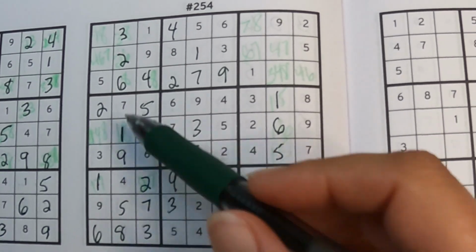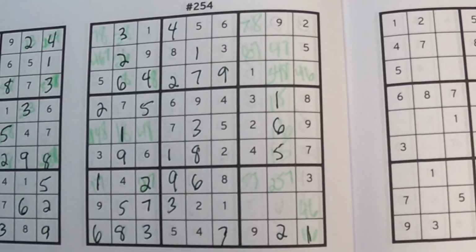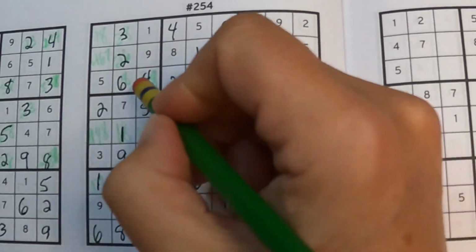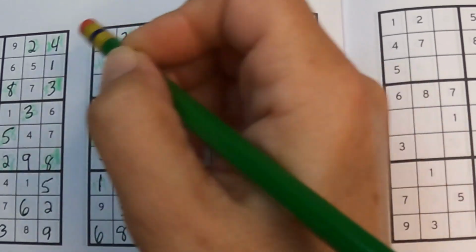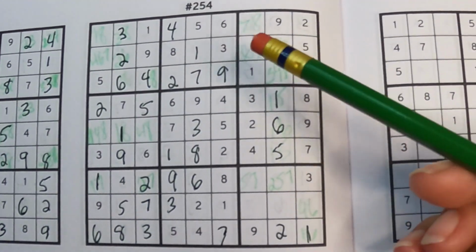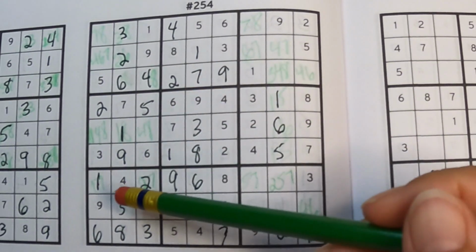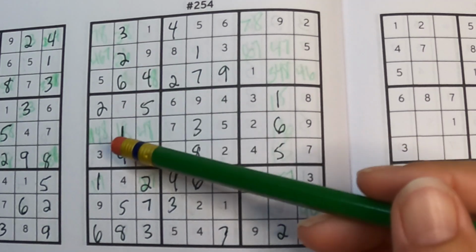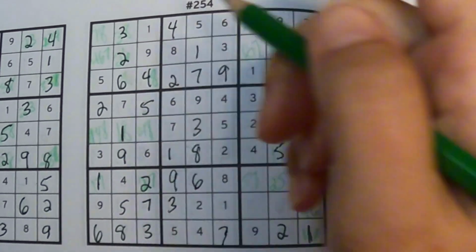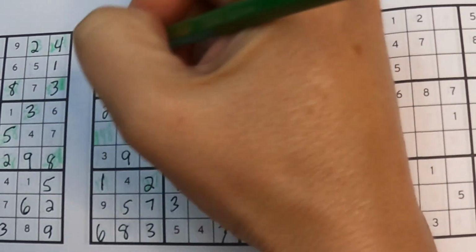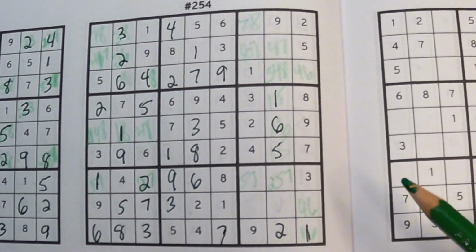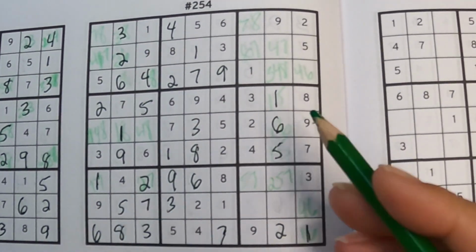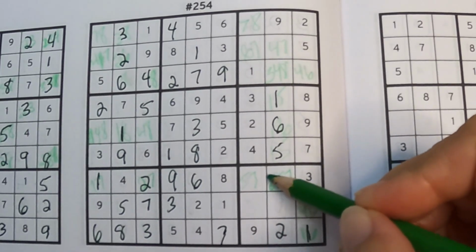I'm looking here, this 8 does make that our 6 that we were wondering about, so we can get rid of that 8. And with that 6, we can get rid of this 6. With that 2, we can get rid of this 2.